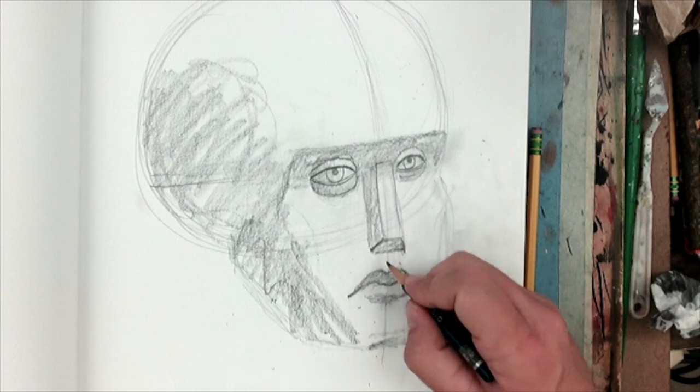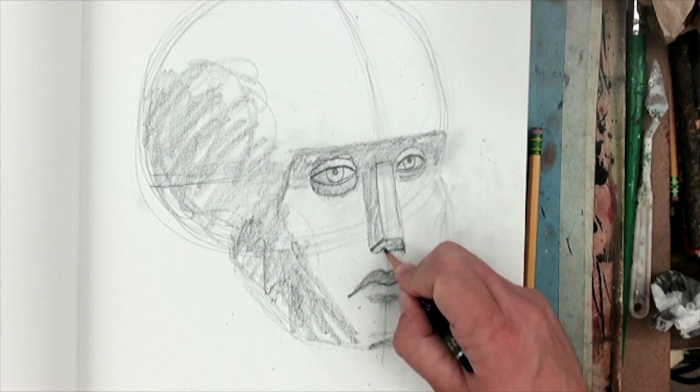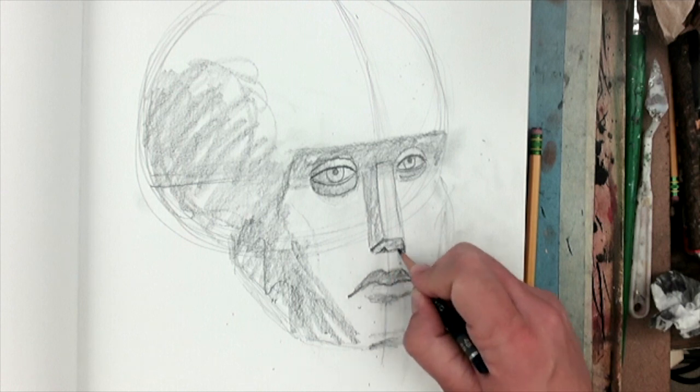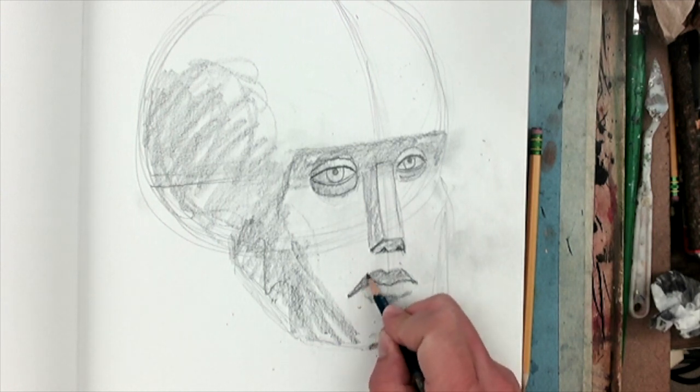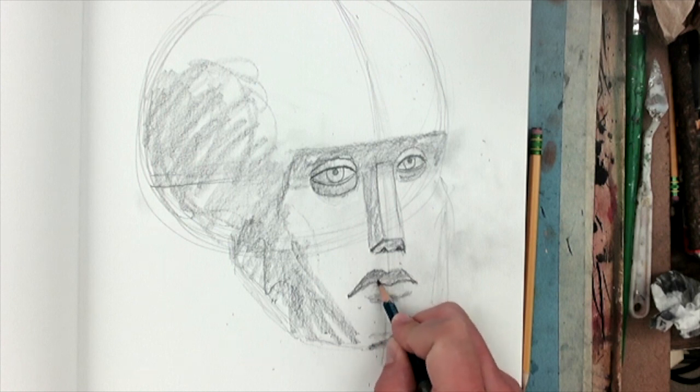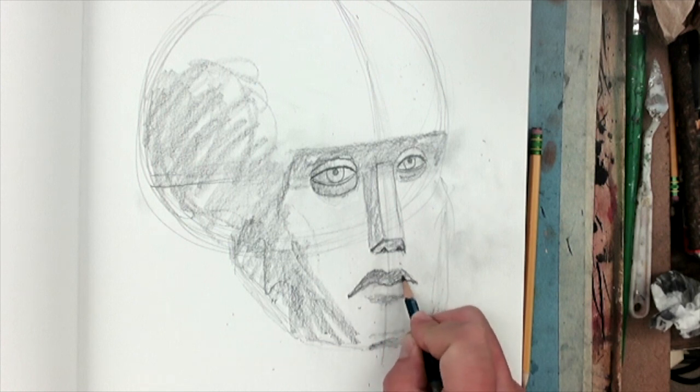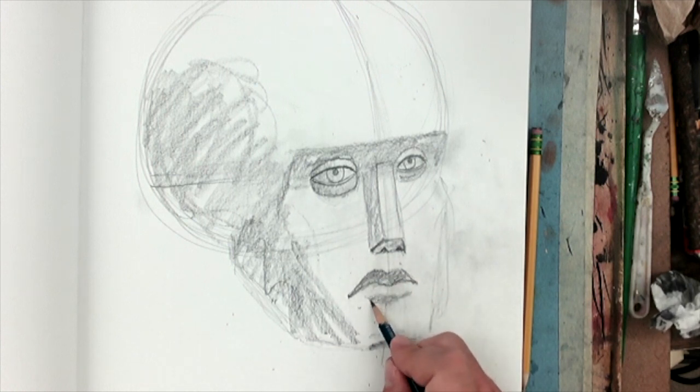Okay, you can add nostrils in if you want. You don't necessarily need them, either way. Again, trying to keep this fairly simple. This is a geometric abstraction of a face, broken down and simplified a little bit, just to show you where these planes are. On a real face, we're going to have a lot more subtle changes, a lot more gradations.